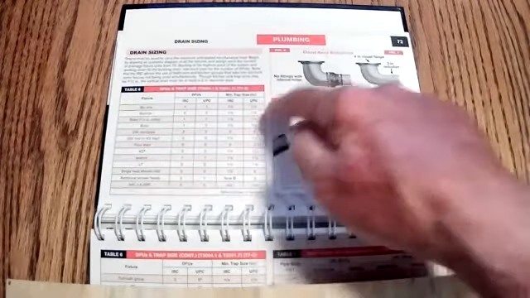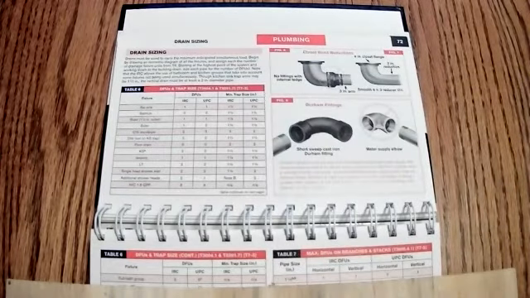I'm going to be looking down here in the first swing. We're looking at the IRC. The IRC is 1 and the UPC is 1. And the minimum size drain for a bar sink is going to be 1.5 inches.